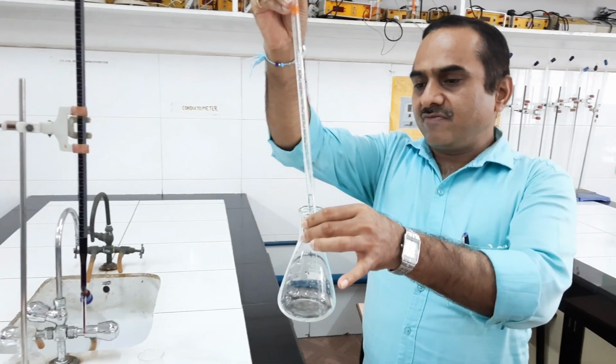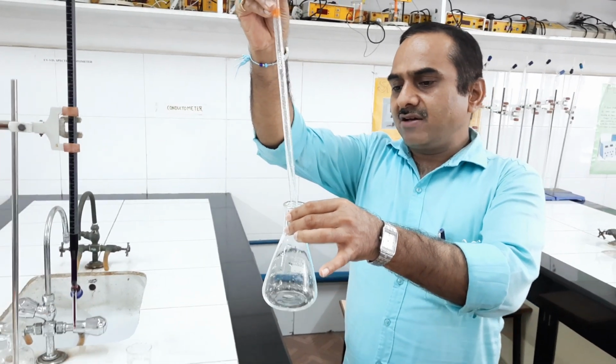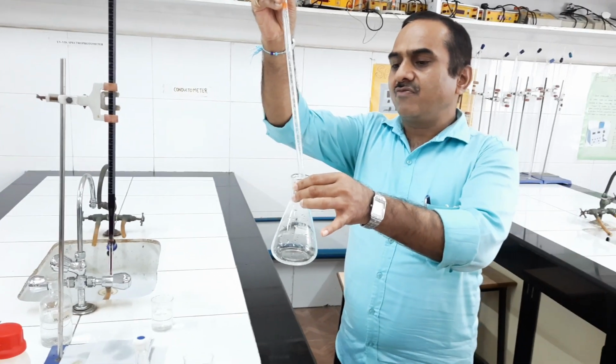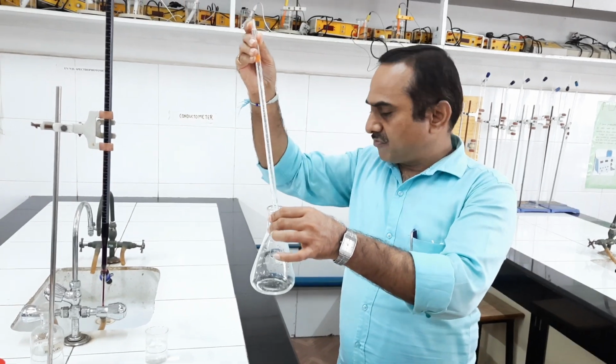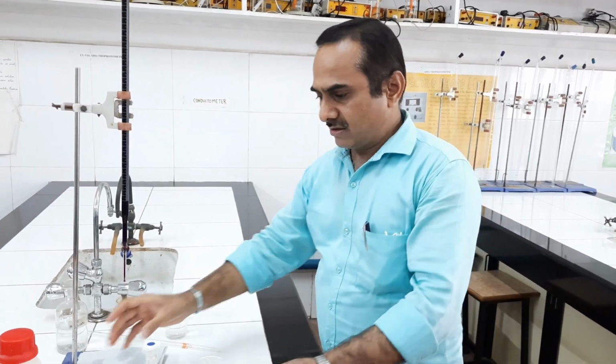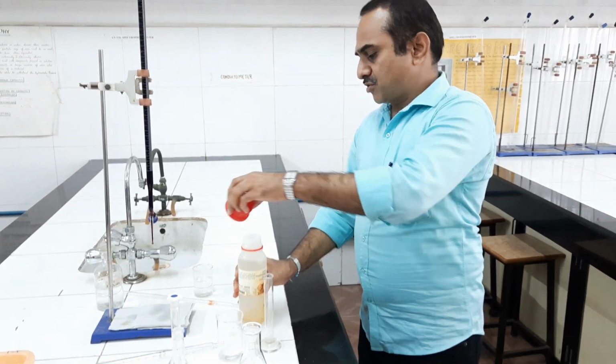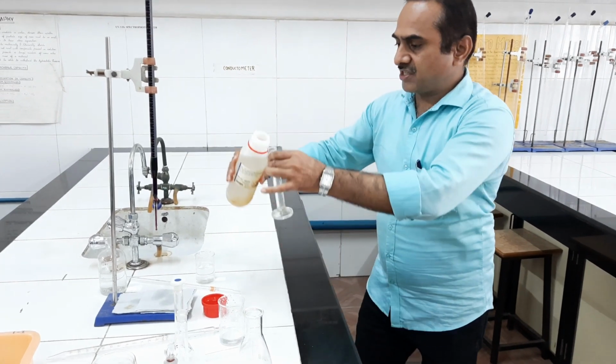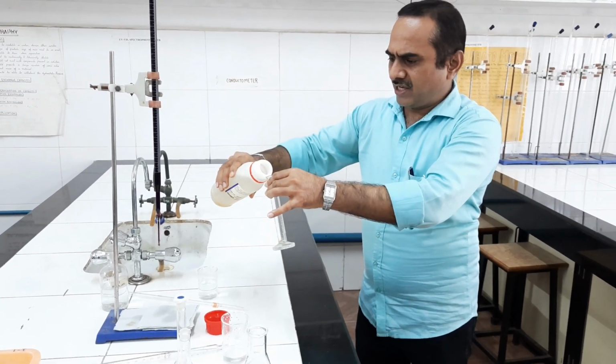Now in this solution we have to add 3 ml phosphoric acid and 5 ml sulfuric acid with the help of a measuring cylinder. This one is phosphoric acid, 85% phosphoric acid. We need to take 3 ml phosphoric acid. Now I am taking this phosphoric acid very carefully.